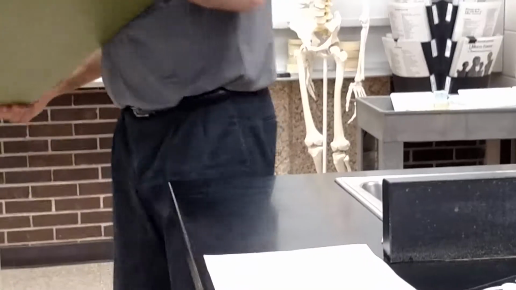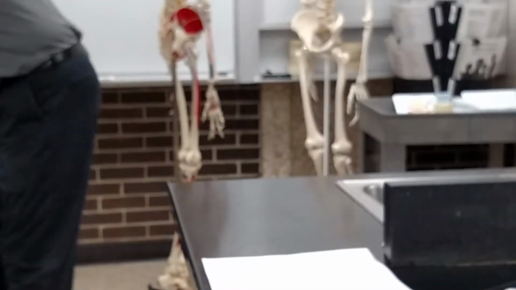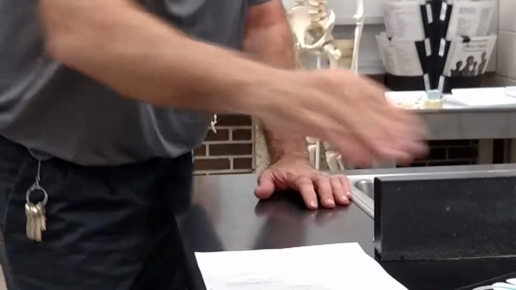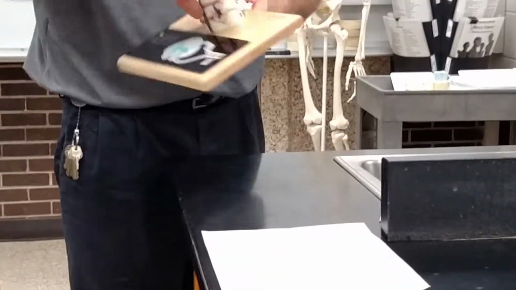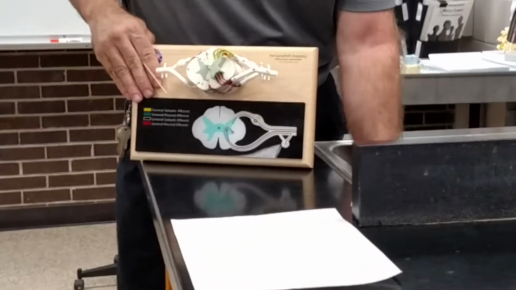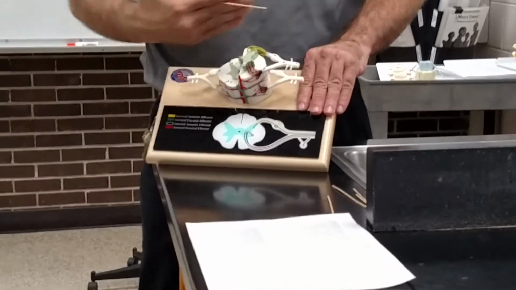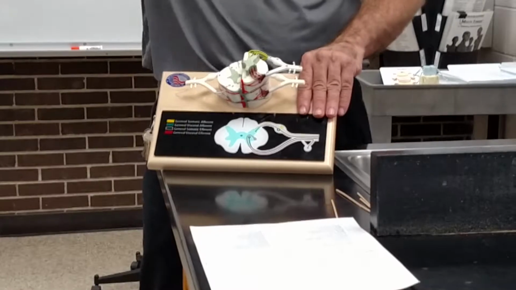Cross-sectional view of the spinal cord. By the way, we'll be using these same models next week. Okay. First of all, let me tell you how we orient this posterior and anterior. Here's how you orient it.